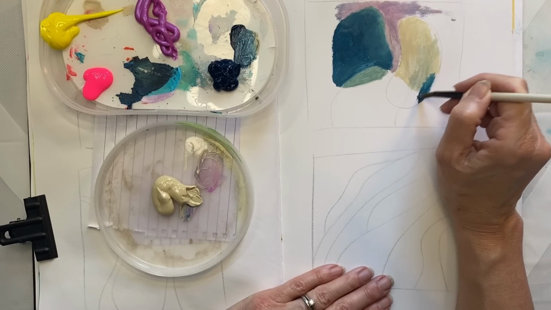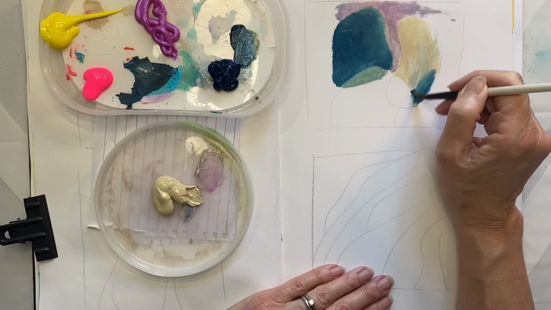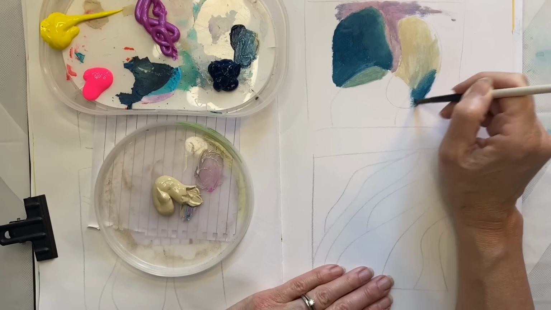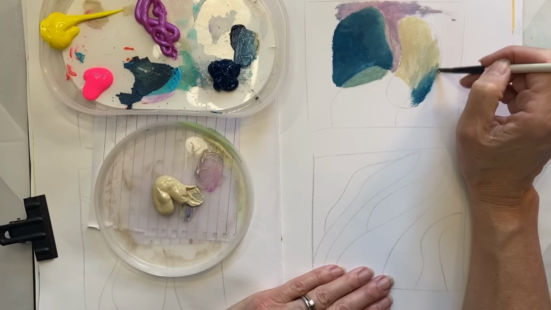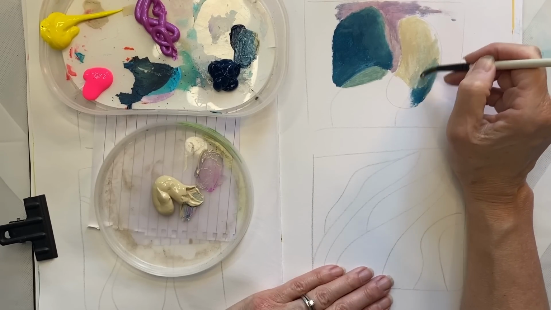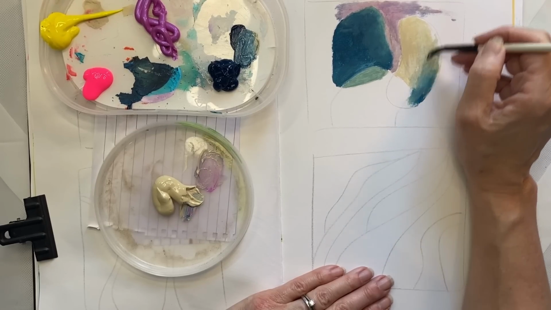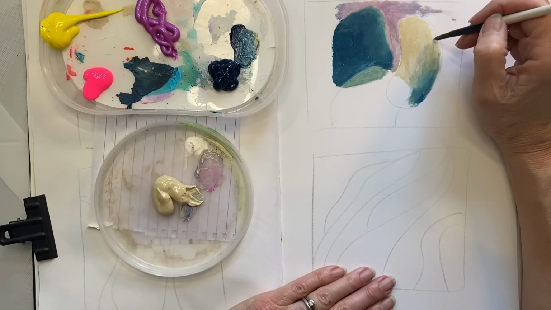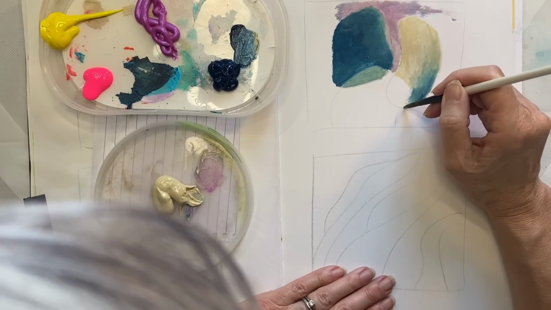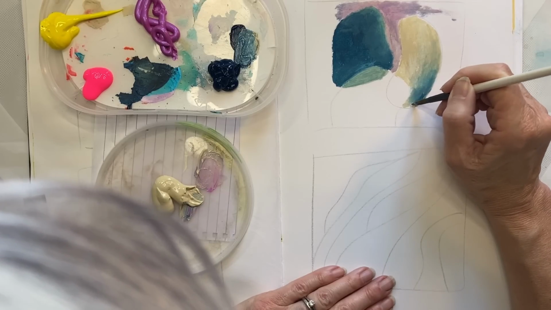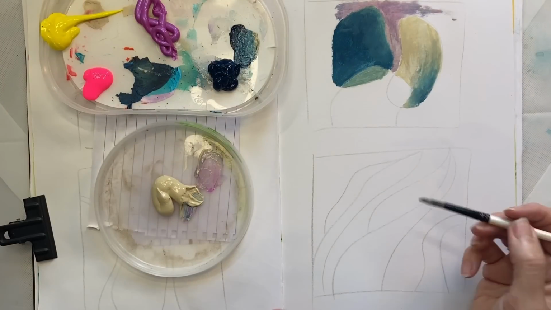If the paint is not moving about, you may need to add a tiny bit of water, but not too much. Or you could use a gel medium if you want to. It stops it drying quite so quickly. Not bothered about that at the moment. So again, just sort of putting together these ideas.